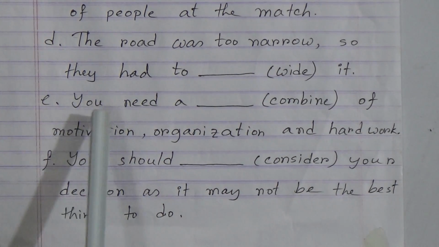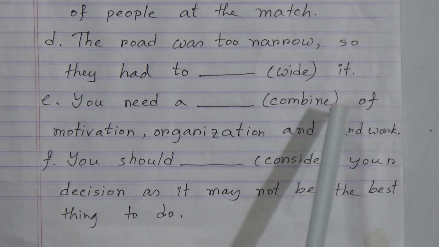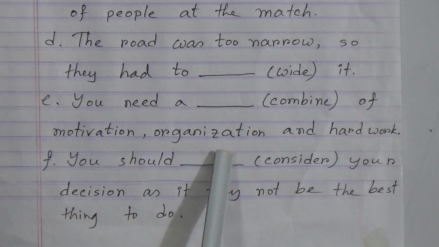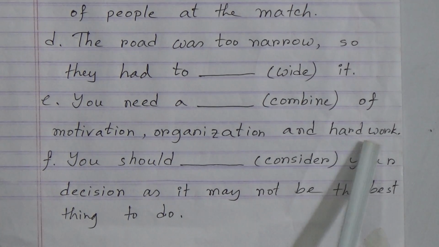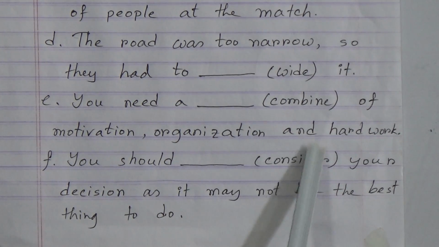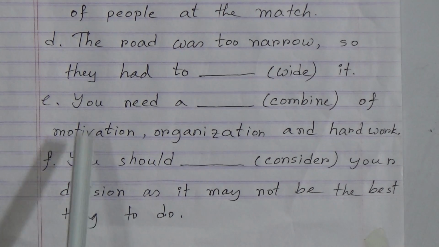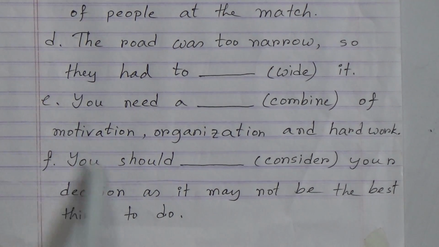Number E, you need a dash in brackets combine of motivation, organization and hard work. Number F, you should dash in brackets consider your decision as it may not be the best thing to do. Okay, so please do these exercises as your homework.